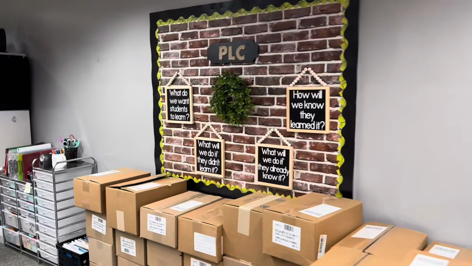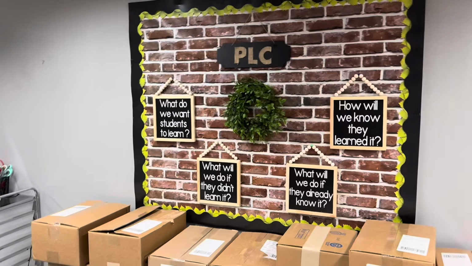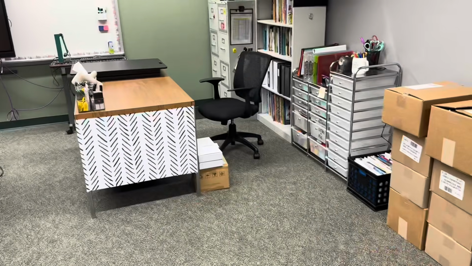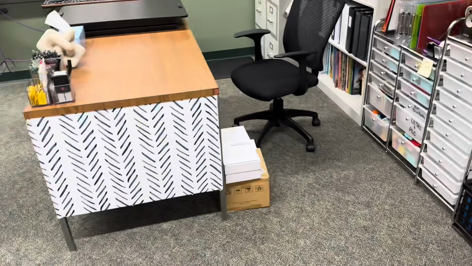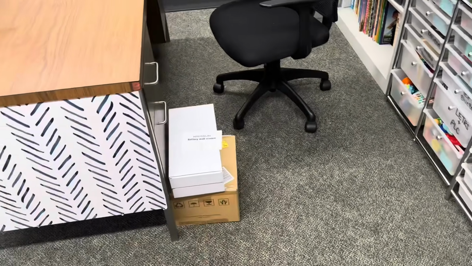This is the bulletin board that I redid and just replaced the backing and border on. Organized my space, cleared this off. This is actually a standing desk here, so it kind of looks like something that needs to get put away, but it's just a standing desk. These are the things that I still want to hang.